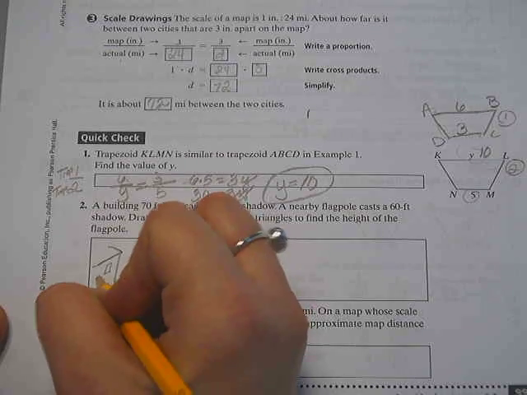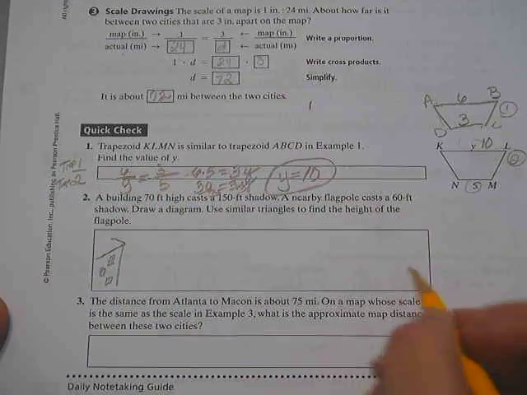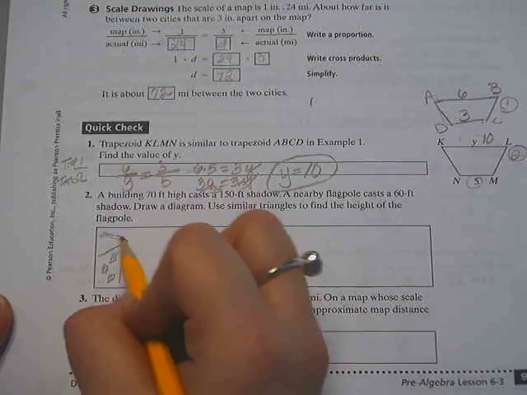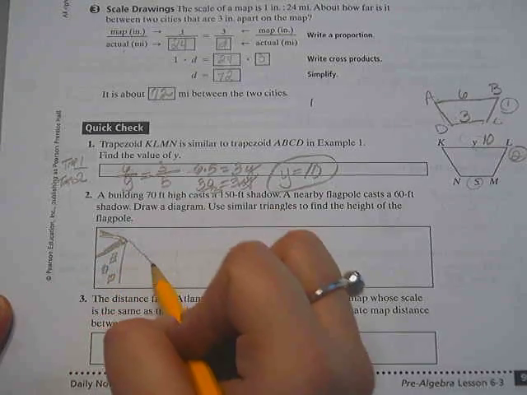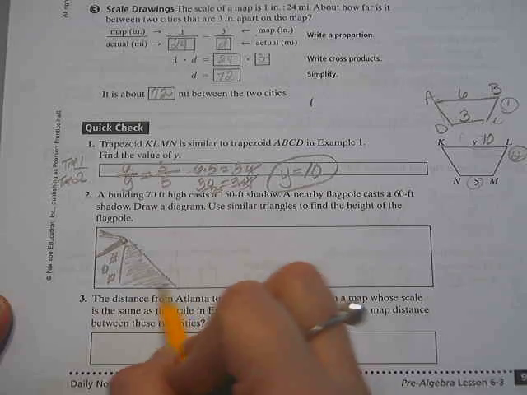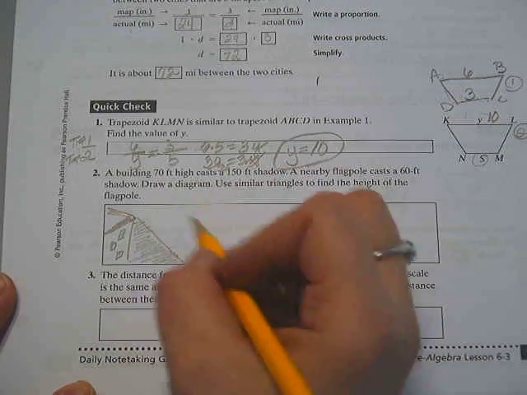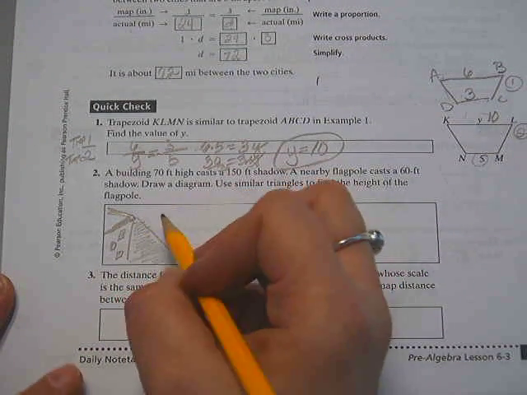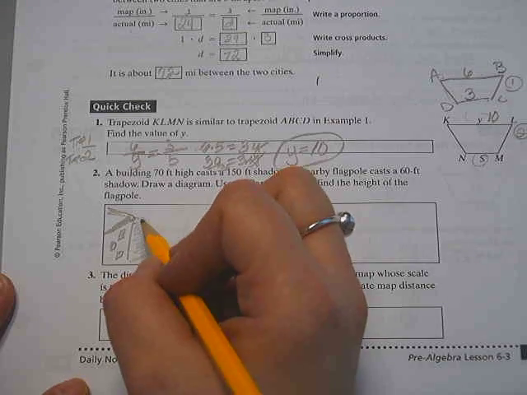Are you understanding how to set them up okay? Patrick says yes. Does anybody else say yes? No? What do you think? Yes. Now, these folks, I'm going to tell you, it's easiest when you draw a picture.